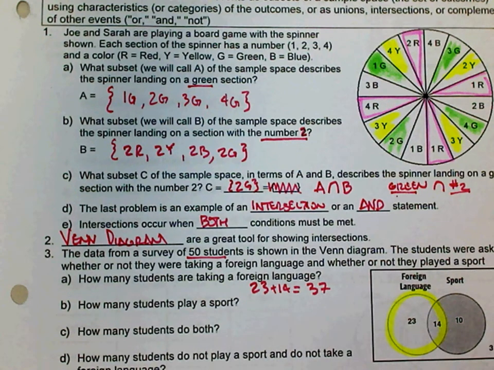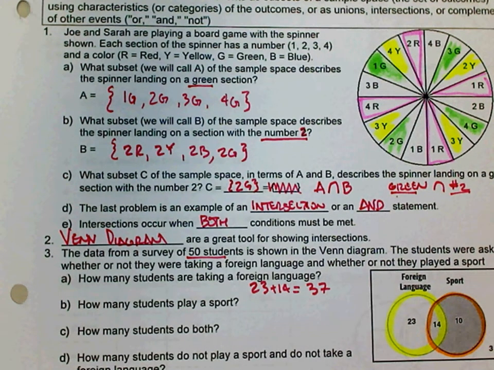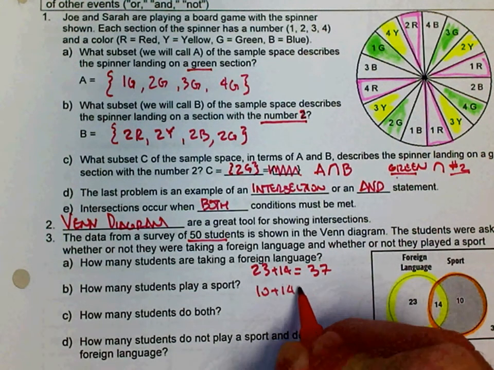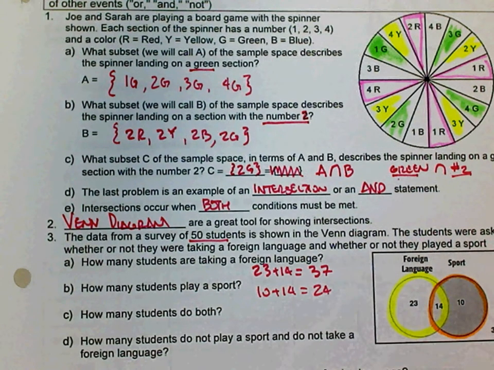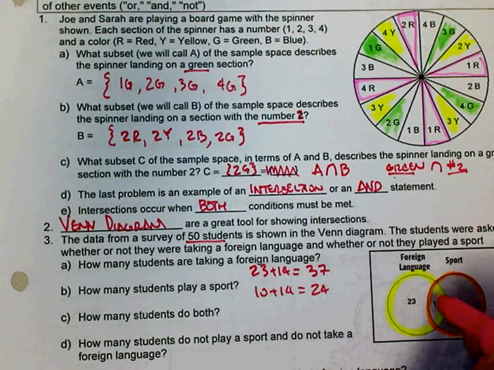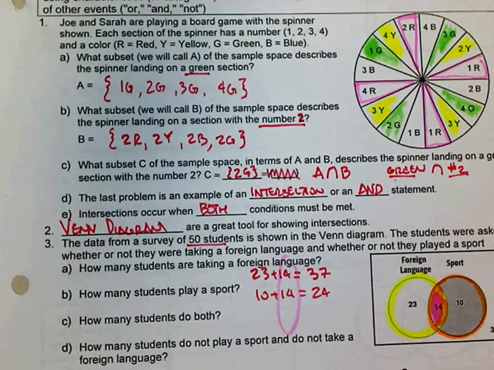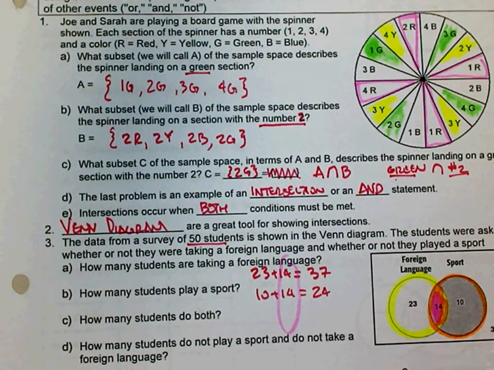How many are playing sports? That's going to be represented by everything inside of here. 10 and 14 for a total of 24. How many are doing both? That's represented by this part of the Venn diagram. They're in both of the circles. The 14 that was in each one of those previous sums is in the amount of students that are in both.